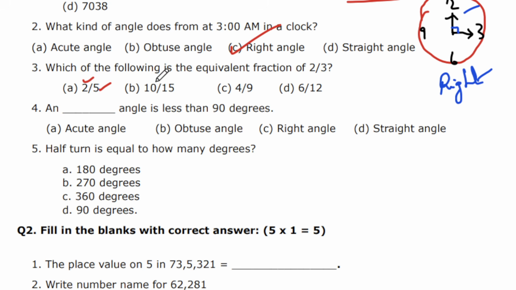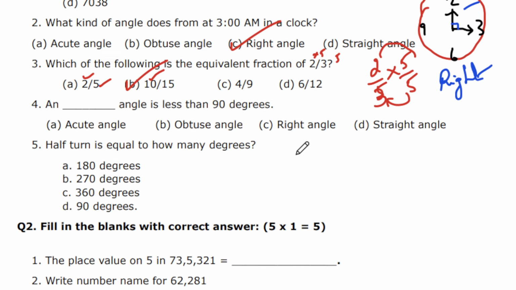So let's multiply by 5. 5 2s are 10, and 5 3s are 15. So answer B is the correct one.